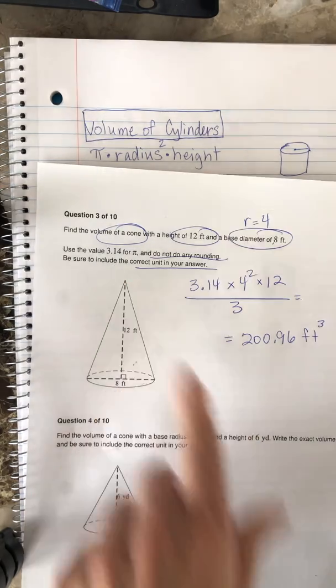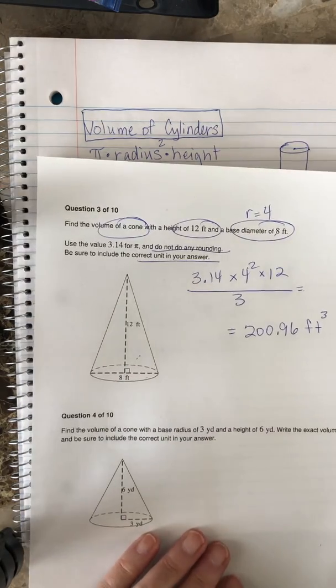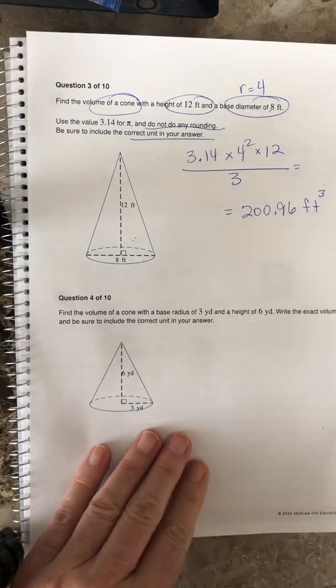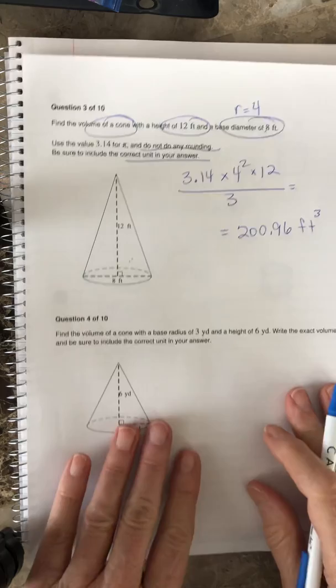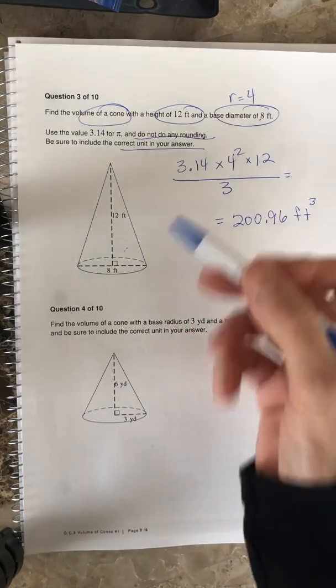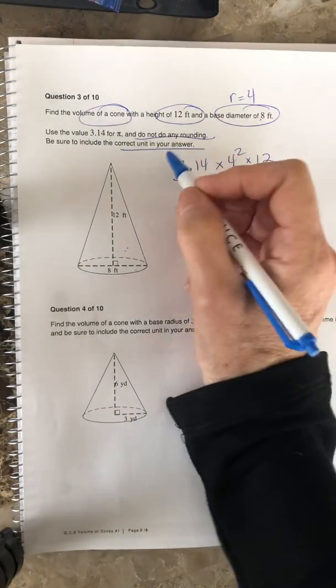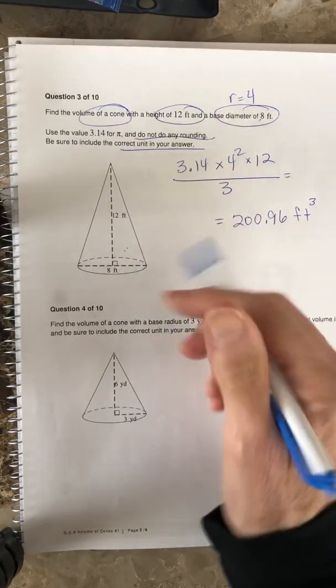Okay. Now we're going to do number 4, and this is where it gets a little different. See up here, I don't know why I'm pretending I have my Elmo in my classroom. I don't have to move my paper.